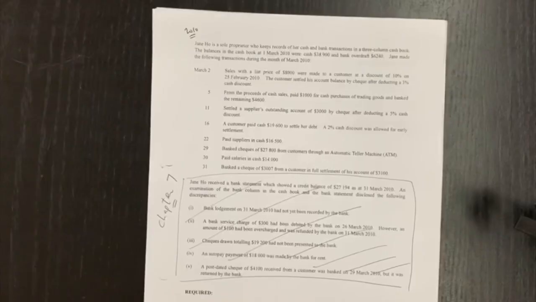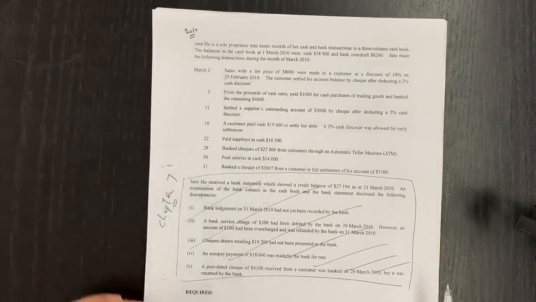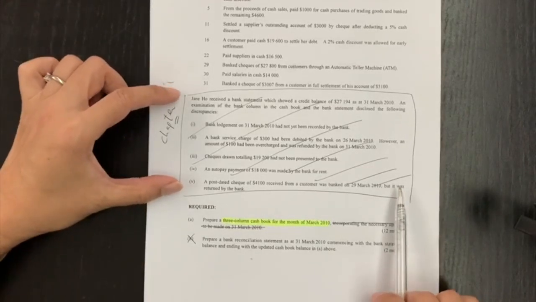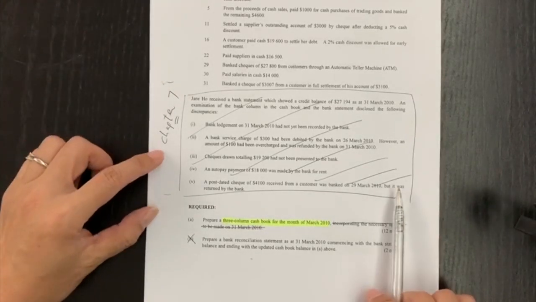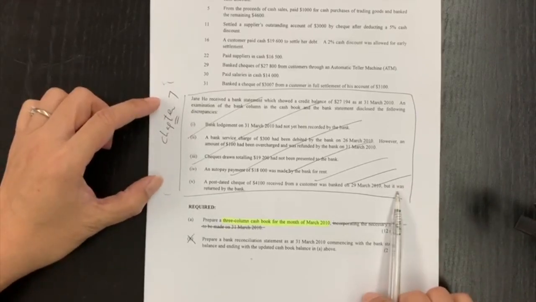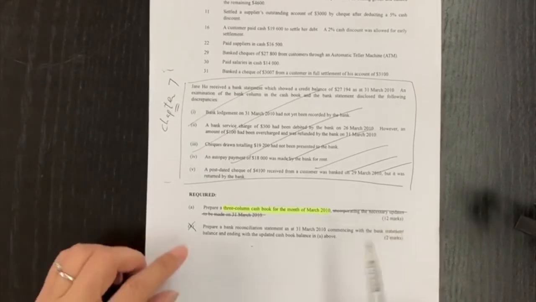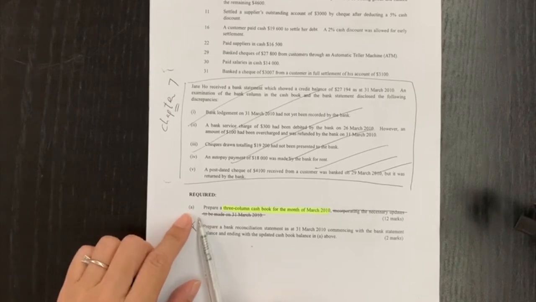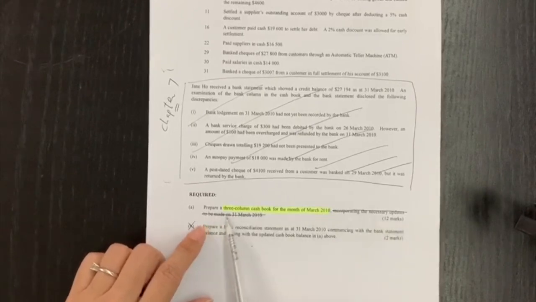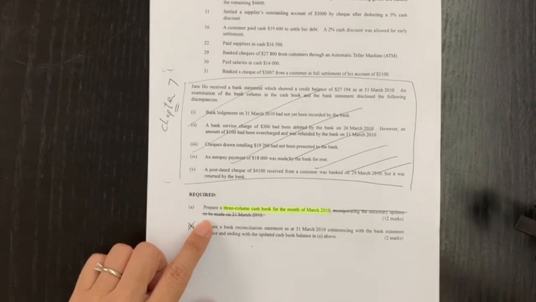Alright, now here is the past exam question that I'm going to show you today. For this part you don't need to worry, because you will learn all the knowledge in chapter 7 in the coming lessons. So let's go back to what we need to do for today's lesson, which is to prepare the 3-column cash book, and ignore this part. We will do it after we have learned chapter 7.